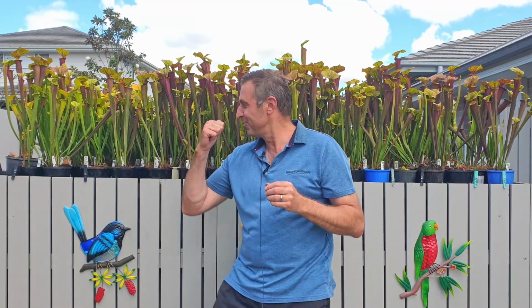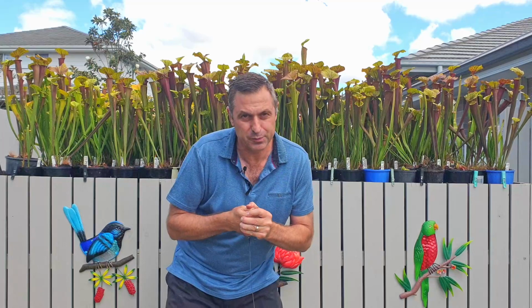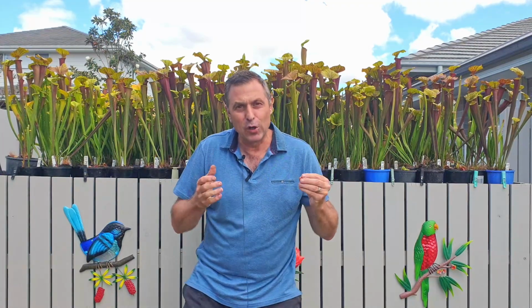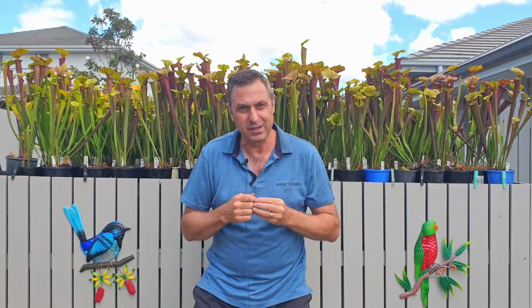They're probably the grandest and showiest of all the North American pitcher plants, and that's these big guys here behind me. Fortunately, all of these plants are for sale as pot plants. So if you want to get a nice North American pitcher plant that's going to have a massive impact, come and organise a visit here at my nursery and have a look. I've also got a few plants on my online shop. So let's go and have a closer look at the different varieties of Sarracenia flava.